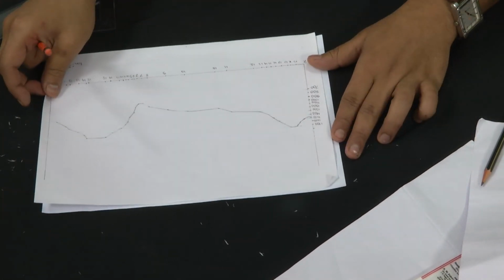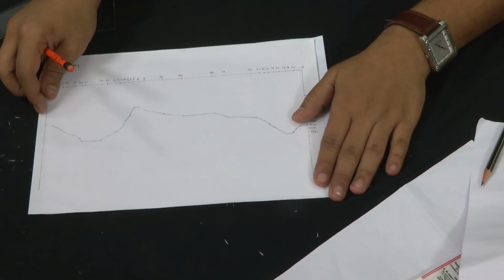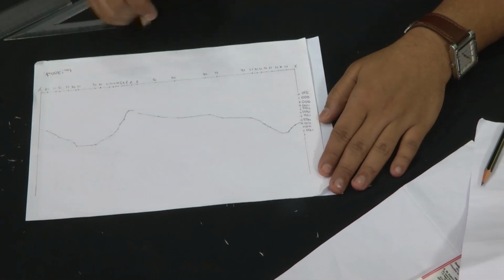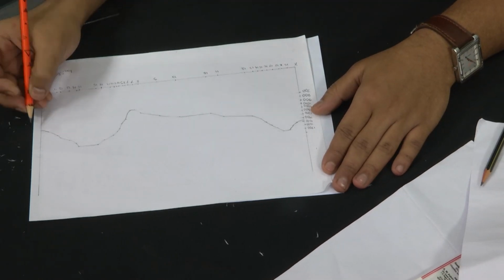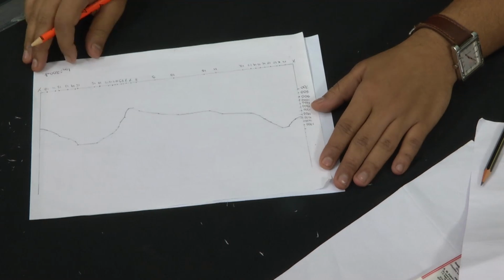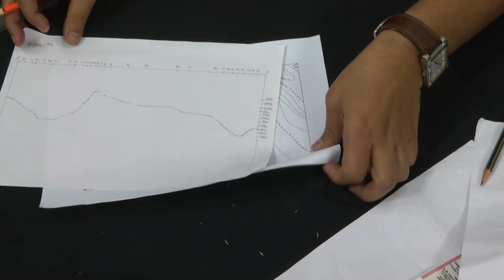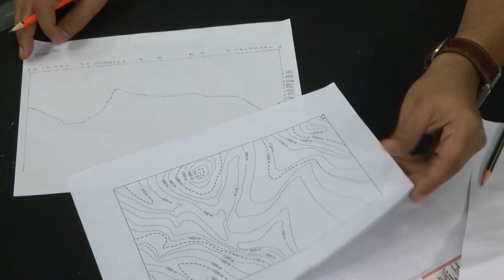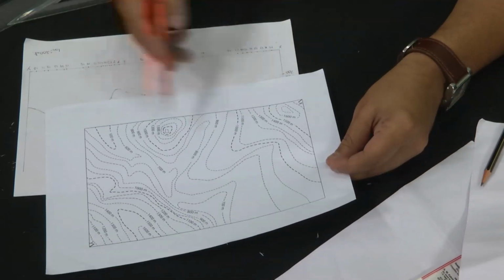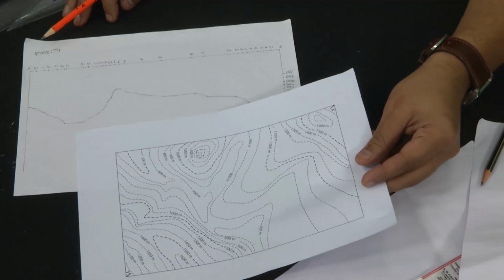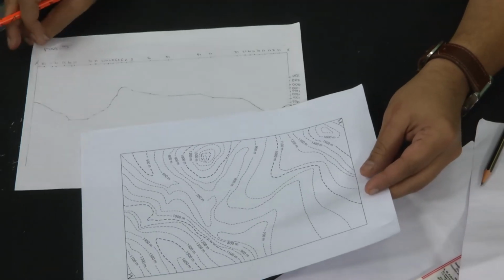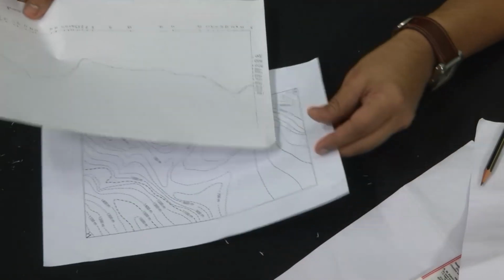Now, when we erase all the lines which have been drawn for our convenience, we come up with the profile section of the contours of the topographic contour map that has been provided. The section is drawn along the line XY as it is seen in the map, and this is how you reconstruct a section from the contour map.